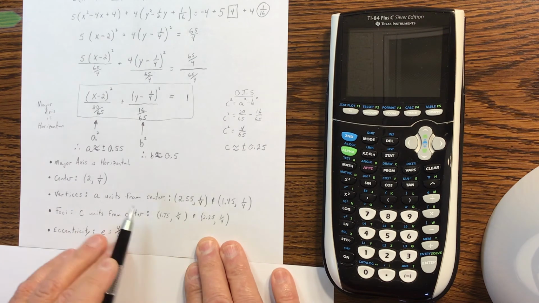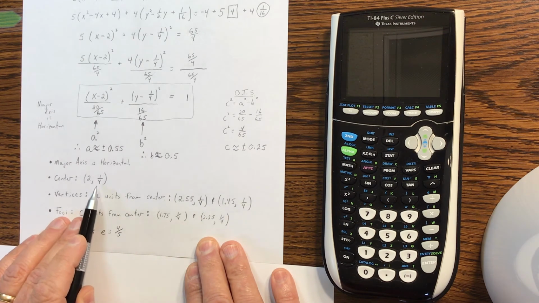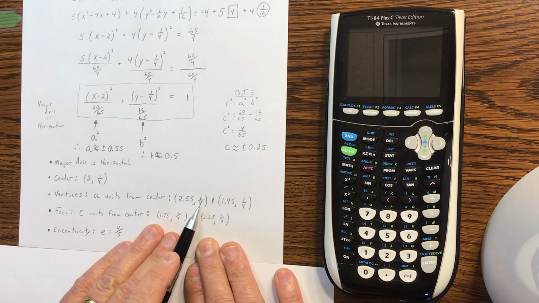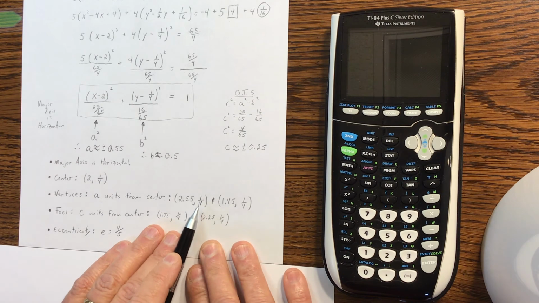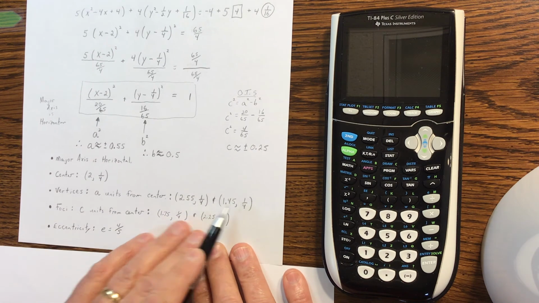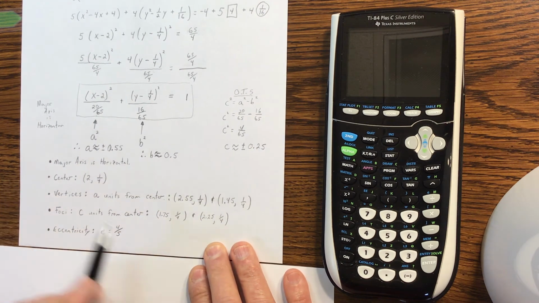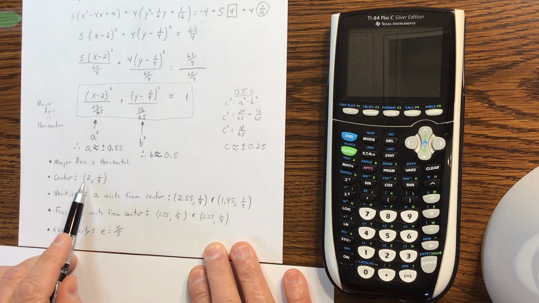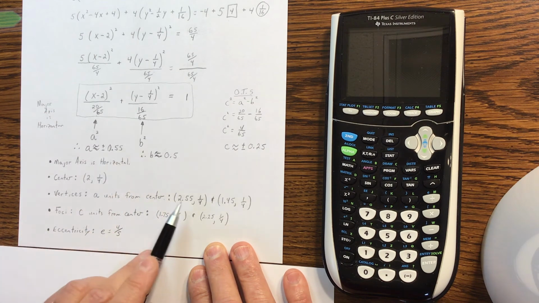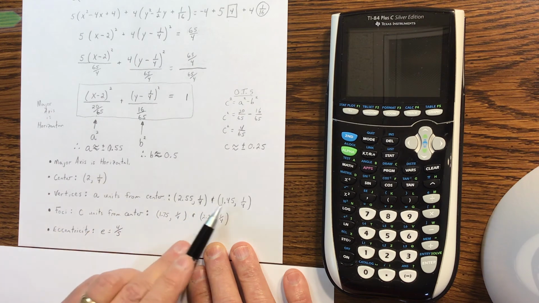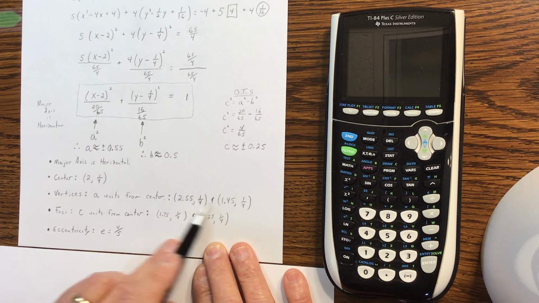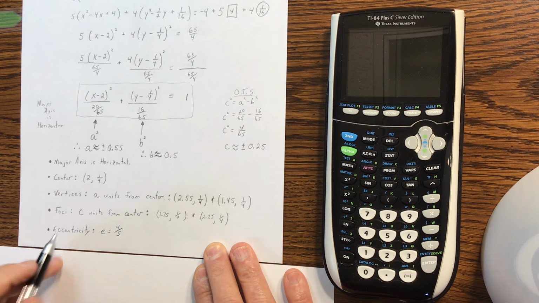So we already know that the center is 1/4. That means our vertices and our foci will have the same y component of 1/4. And all we do now is take 2 and add 0.55 to it, and 2 subtract 0.55, and these will give you the endpoints of your vertices, okay?